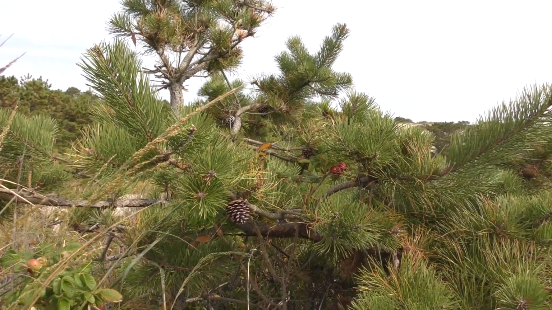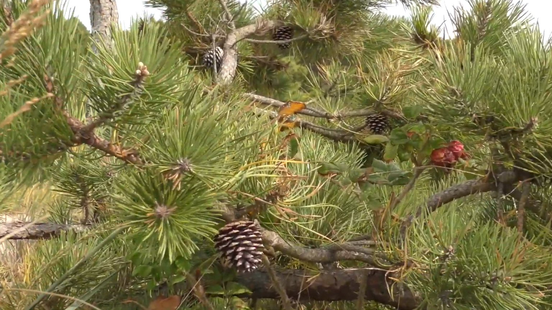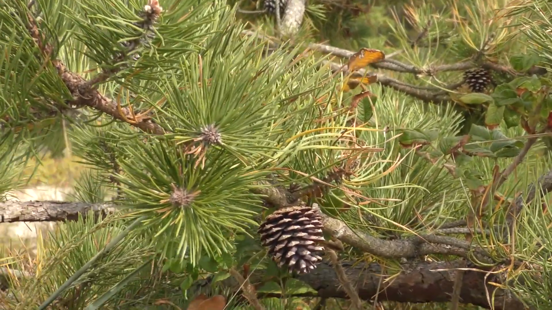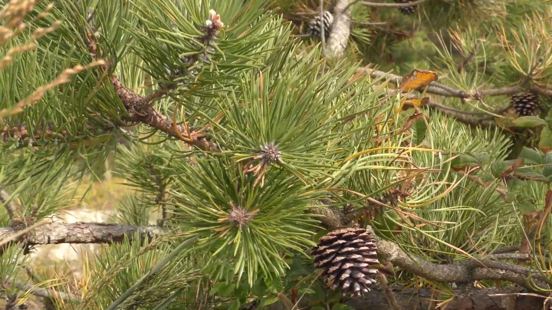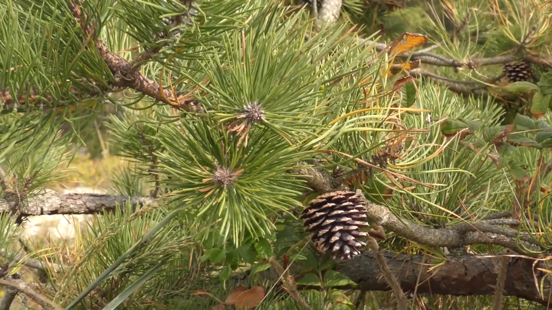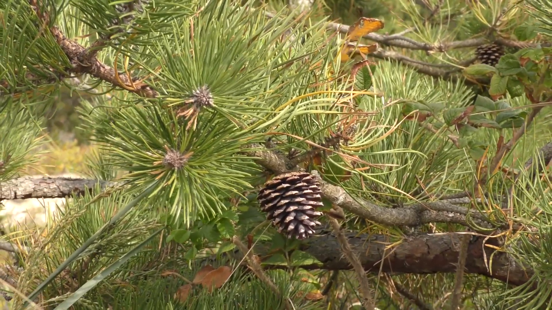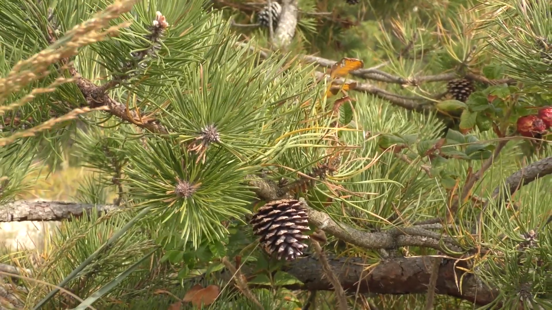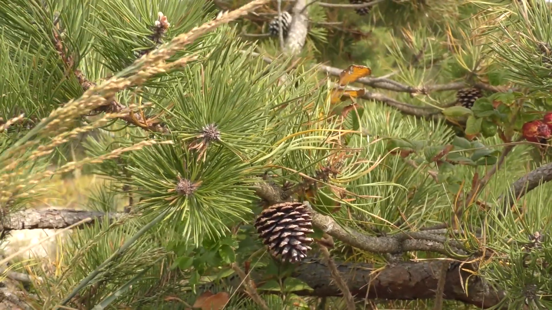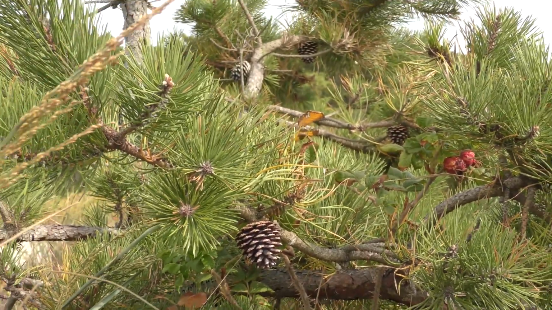When you look at their needles, they're a little bit thicker, another way to hold on to more moisture in dry conditions. They can sometimes make a pine cone that only opens when it's been exposed to fire. They call that a serotinous cone if it only opens when a fire has happened. So it can make those, and it can also make regular cones that just open when the season's right.